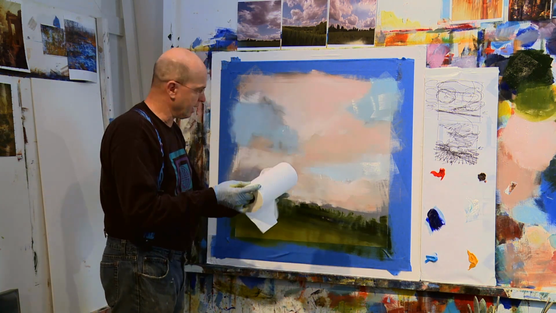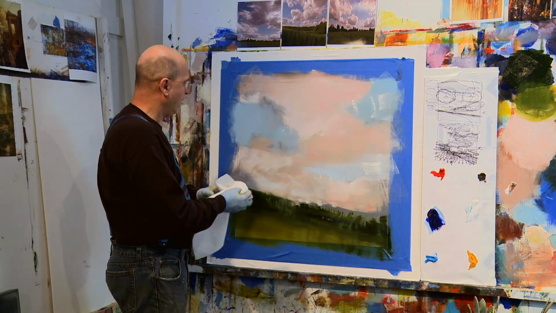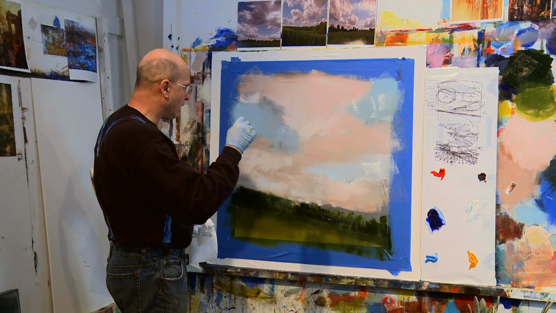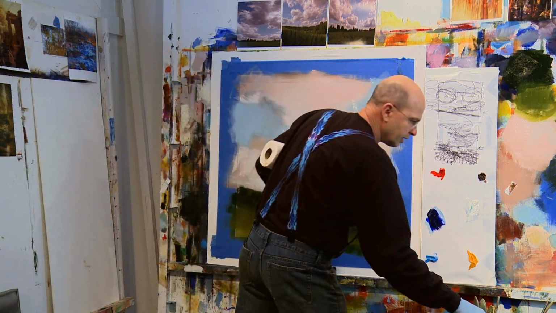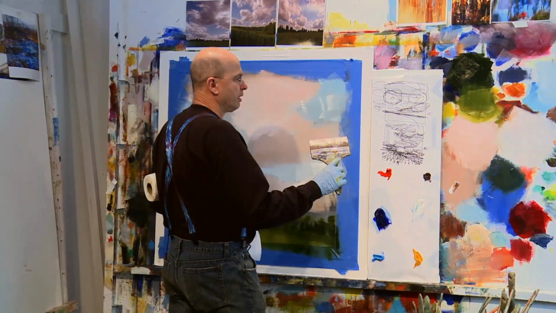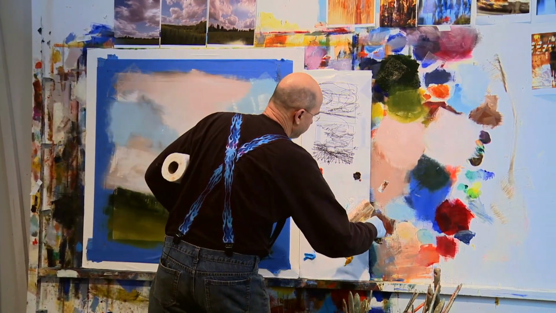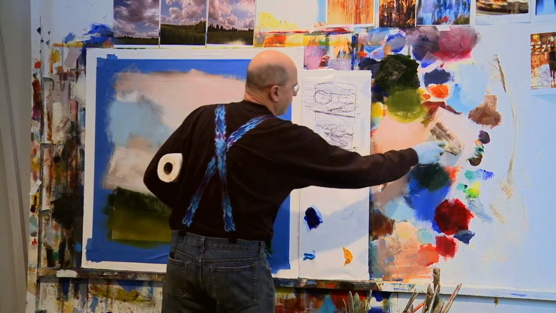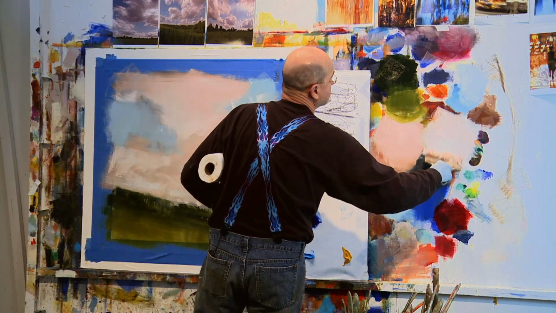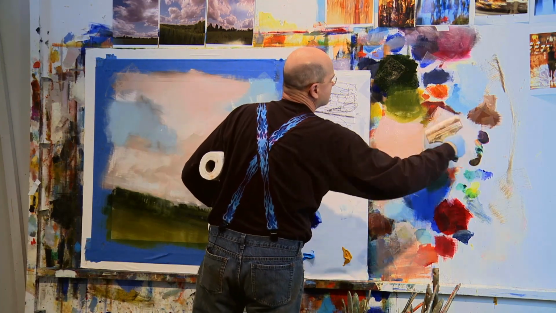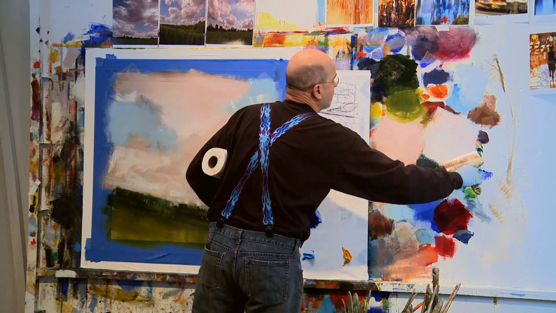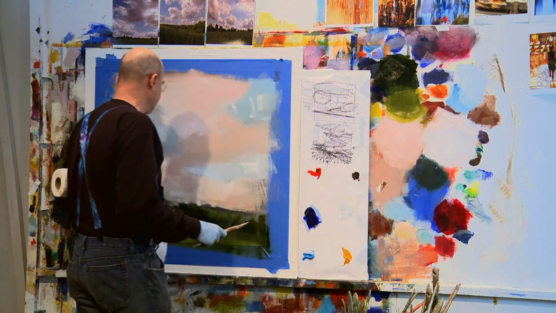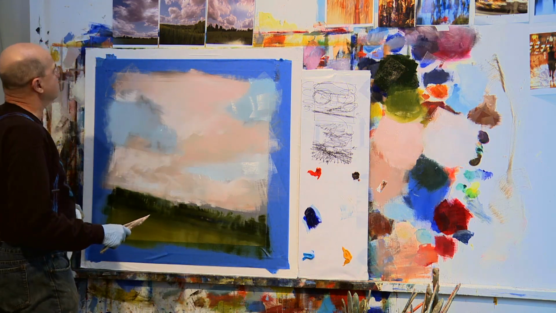Some fresh paper towels. And now a little more light, and then some deeper blues. So I'll go back to my whiter brush, scoop up the white, go over here with it, add a little bit of oil, which will help it stay on the top and not be blended into the colors that are below.